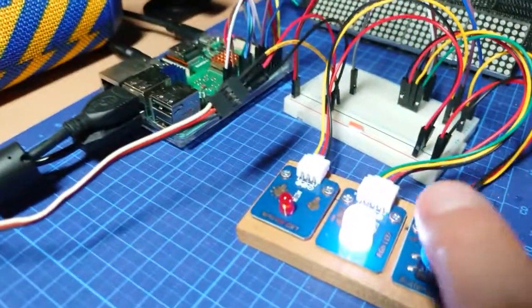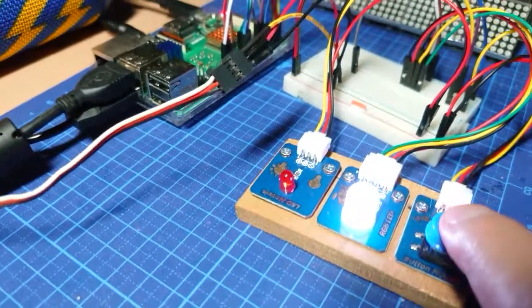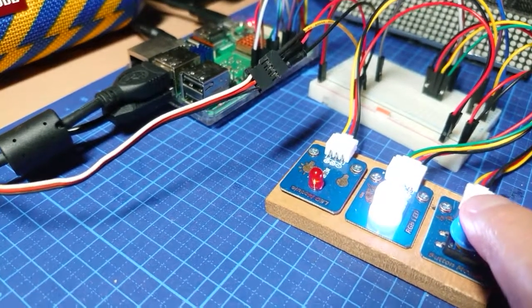So now, if we push the button, we can start deploying containers. This will indicate if we are ready to speak, or if Lex is listening or not.